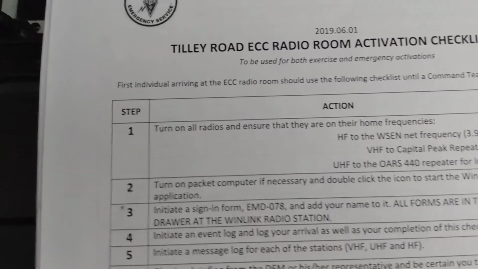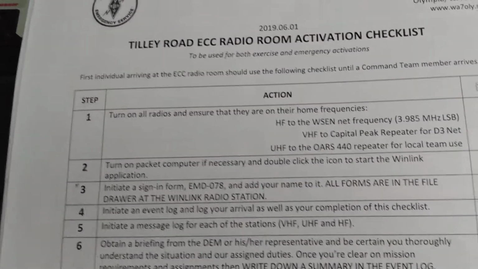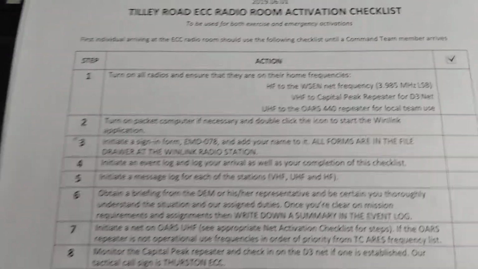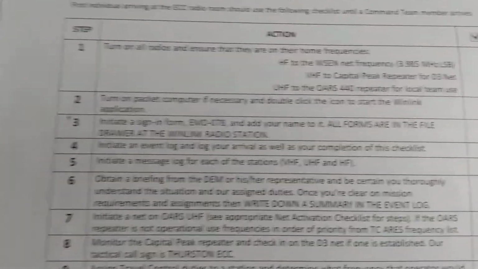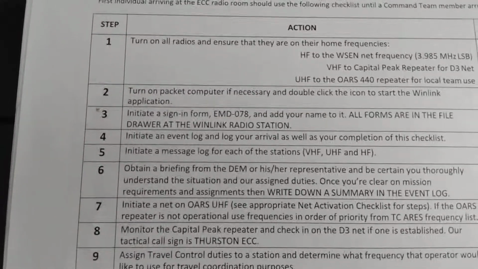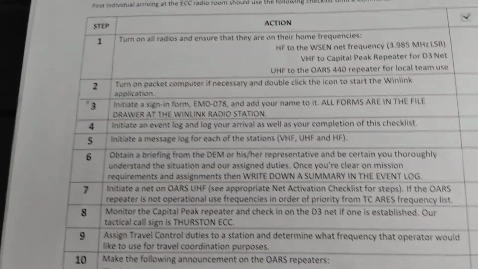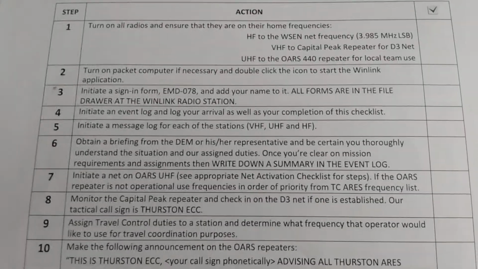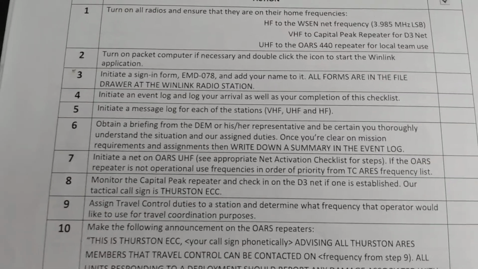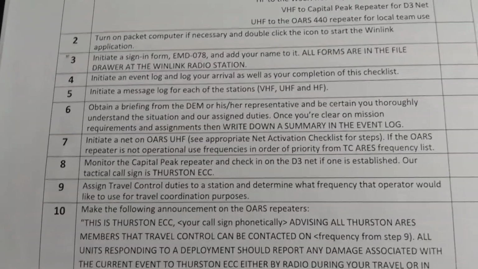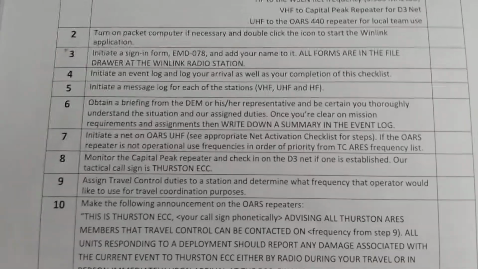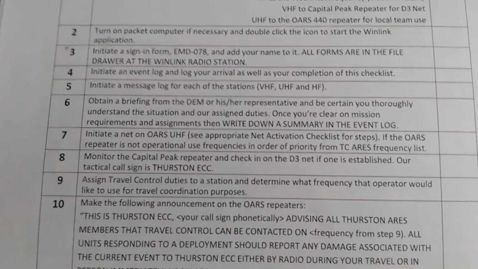You can see in the beginning it says turn on all radios, ensure they are on their proper frequencies. HF to WSEN frequency gives you that. VHF, UHF, and so on and so forth. I'll show you how to do that. Turn on the packet computer. I'll show you where that is and how to do that. Initiate a sign-in form, that's record-keeping stuff. Initiate an event log, very important. Initiate a message log for each station. Obtain a briefing from the DEM, his or her representatives, to be certain you thoroughly understand. So you get briefed.